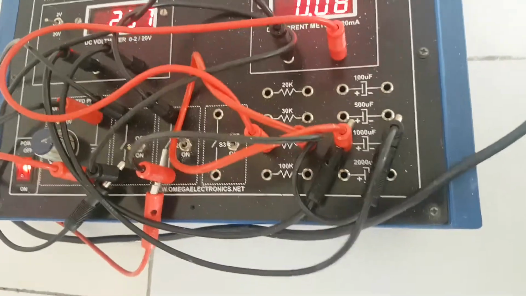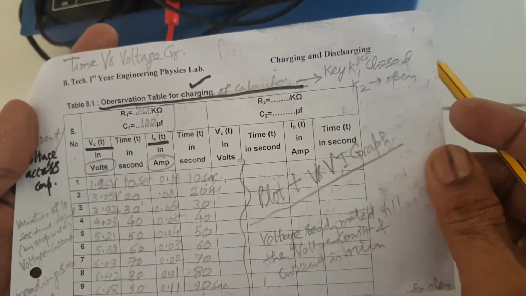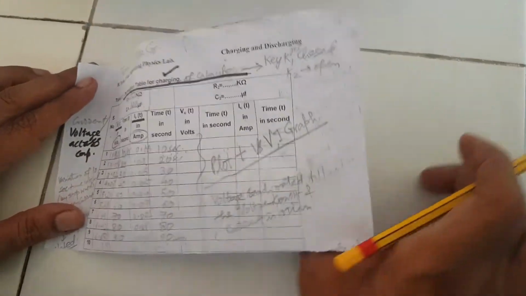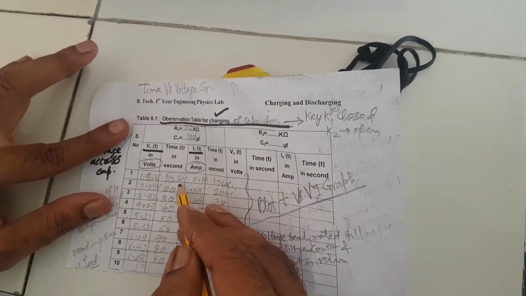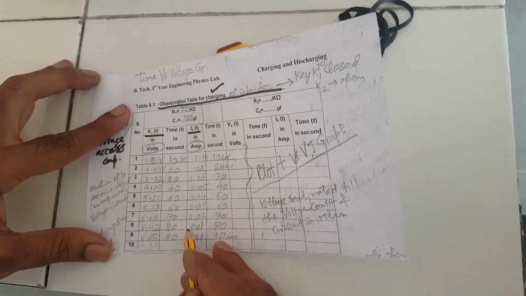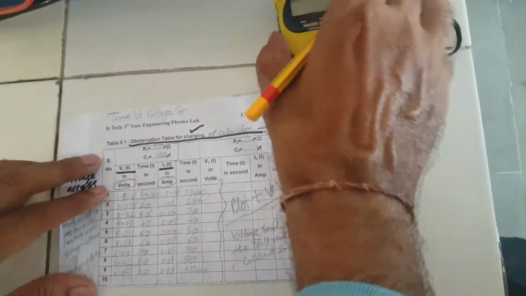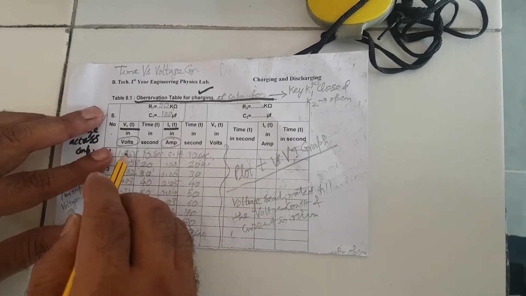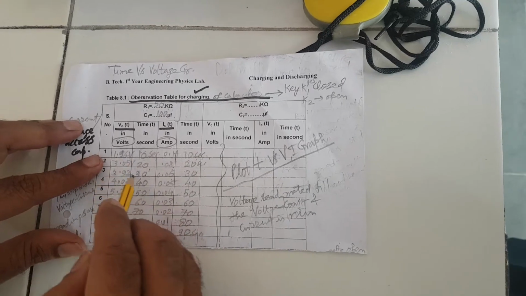This is the observation table which is devoted to the charging of the capacitor, and we have taken the time at intervals of 10 seconds, observing the time by the stopwatch here. At 10 seconds, the voltage across the capacitor is 1.96 volt.